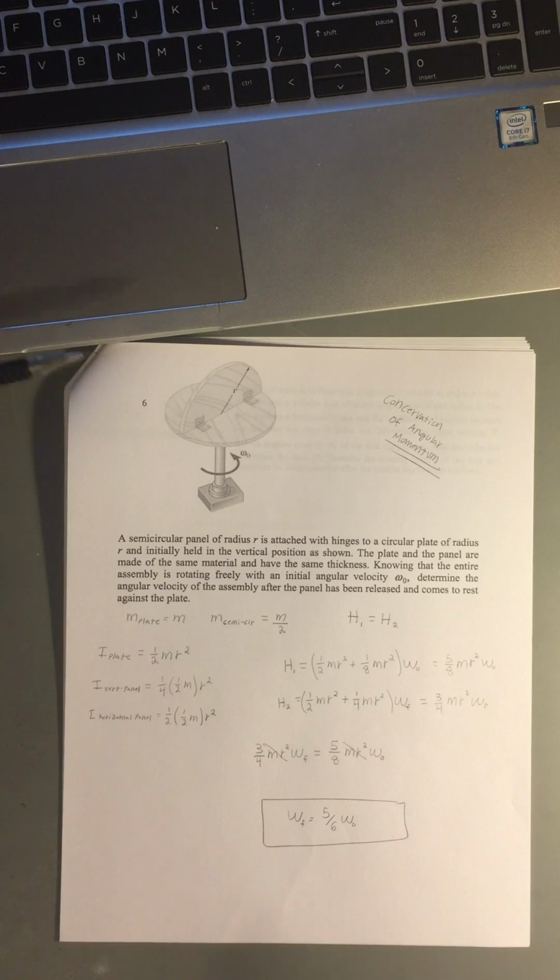And the problem wants us to determine the angular velocity of the assembly after the panel has been released and come to rest against the plate. And so comparing our initial omega to what our final omega will be once this folds down. And so looking at this problem, we can tell that there are no external forces acting on this, and that all of the internal forces will have a net value of 0. And so there's no impulse for this problem, which tells us that we can use conservation of angular momentum in order to solve for our final omega in terms of omega naught.